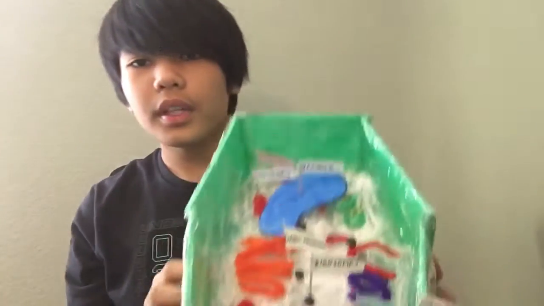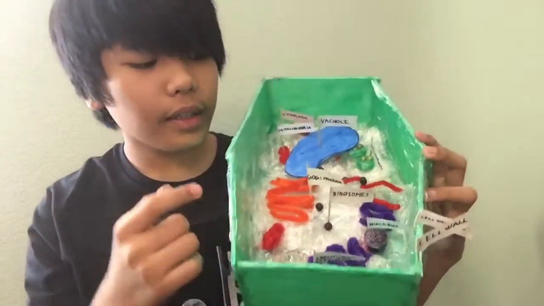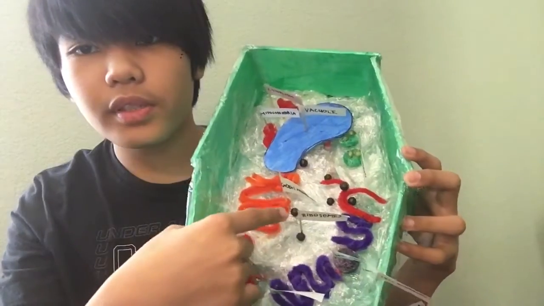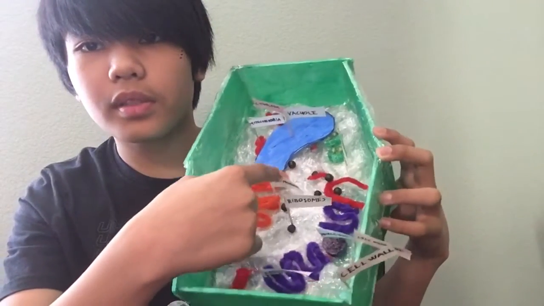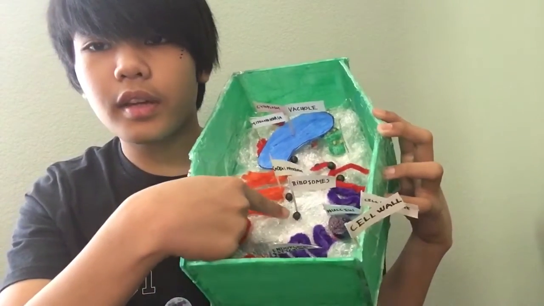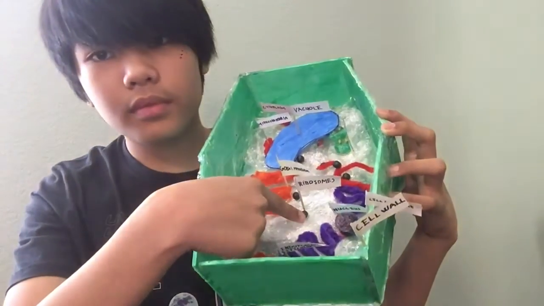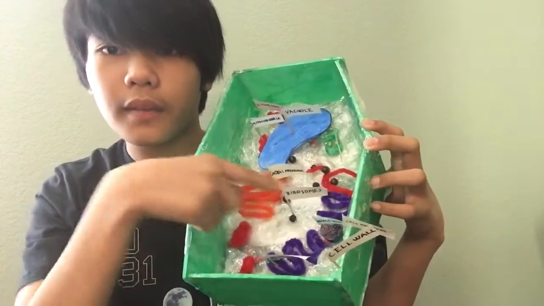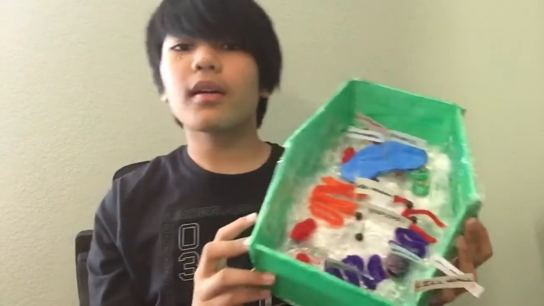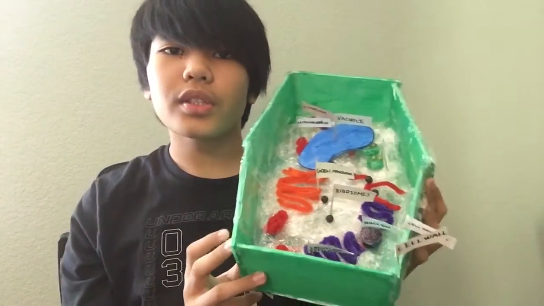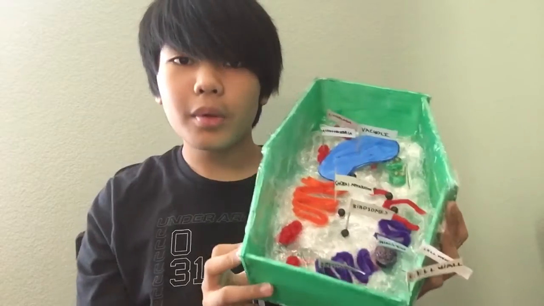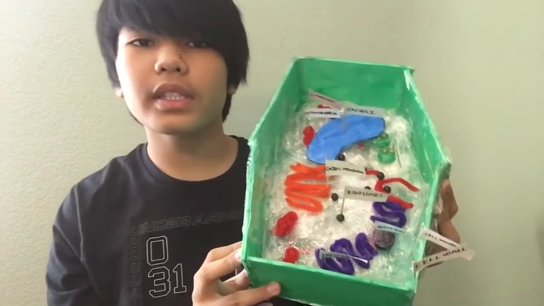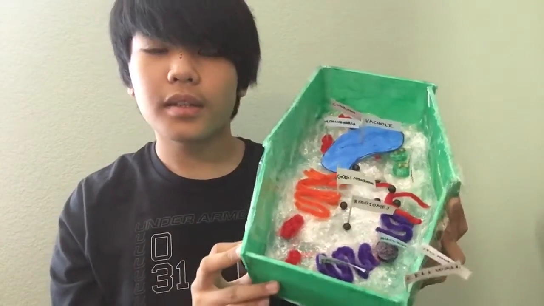Next up, we have ribosomes. Here, these black, grain-like structures are called ribosomes. You can see right here. That's one. There's also another one right here, and right there. Ribosomes are grain-like structures that assemble and store proteins that the cell needs.